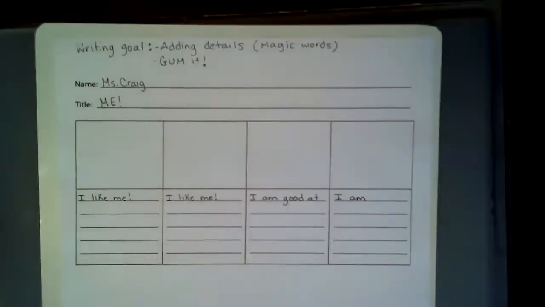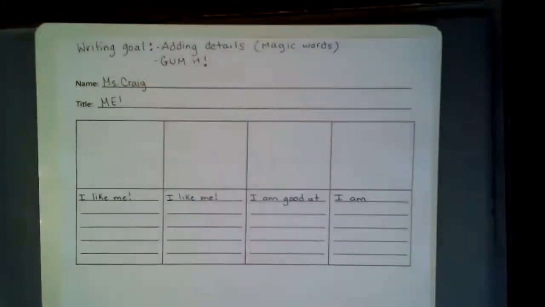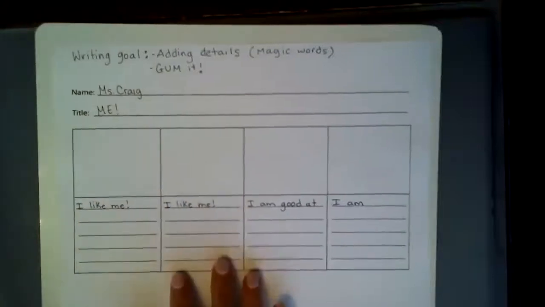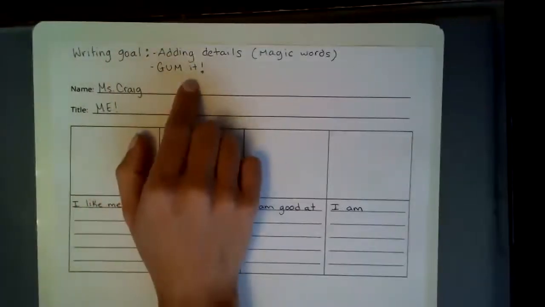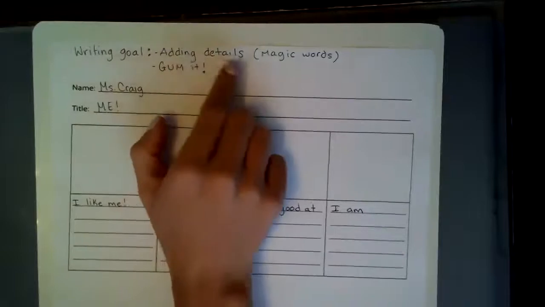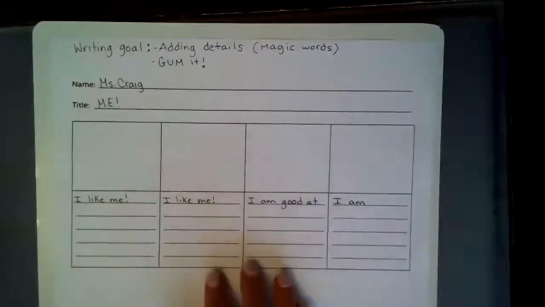Hi, friends. So, for our writing today, good readers make connections when they read, and good writers help their readers to make these connections. We will be using the ideas from our Connecting to Me planning sheet, the 4-square planner that we just worked on, to write a piece about me. Now, I wrote up here our 2 writing goals. So we have been learning how to gum it, and we've been practicing when we write our brain pockets. And we just learned about magic words and adding details. So today we're going to try that out for each idea.